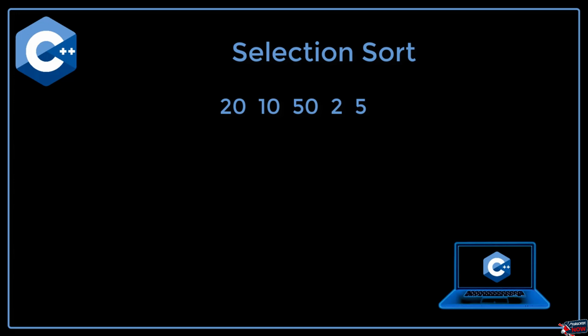Let's say we have a collection of the elements 20, 10, 50, 2, and 5 in that order. On the first pass, the selection sort would determine that 2 is the minimum element in the collection, and would move 2 to the beginning of the list by swapping the 20 with the 2. Then it would iterate over the remaining elements, since 2 is already sorted.